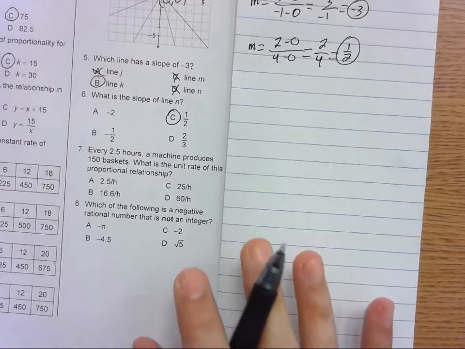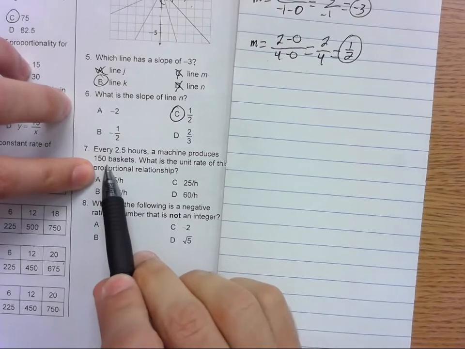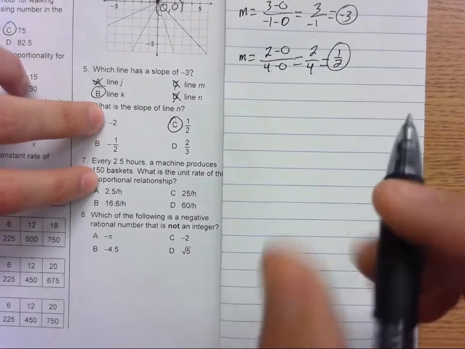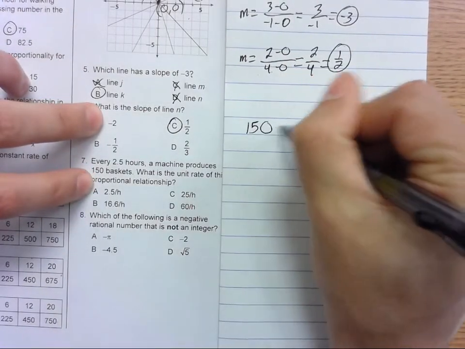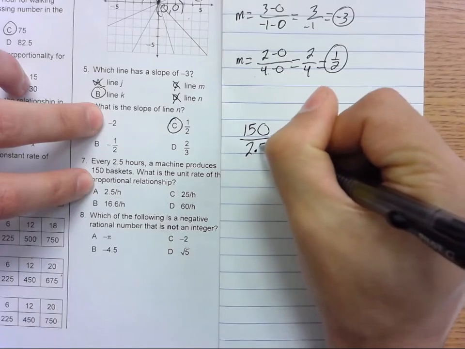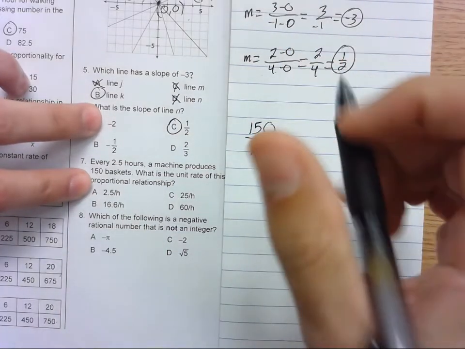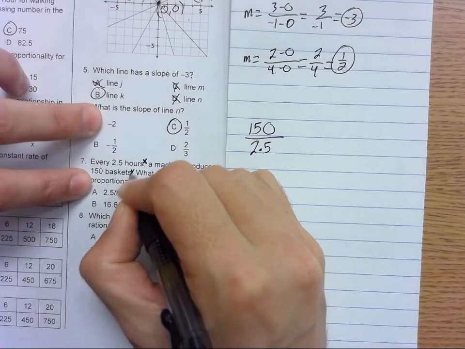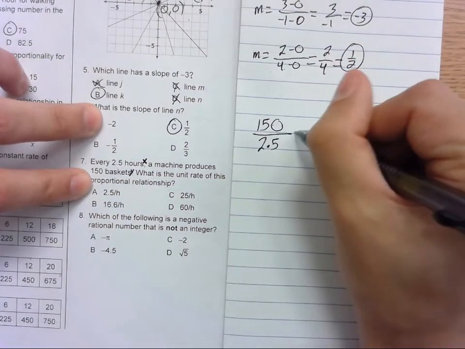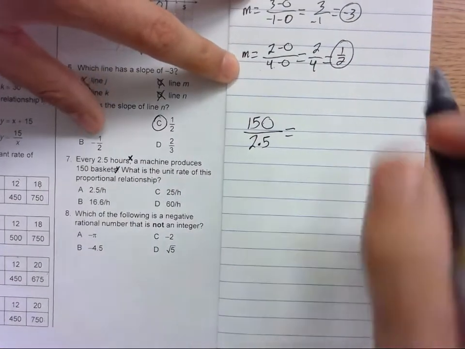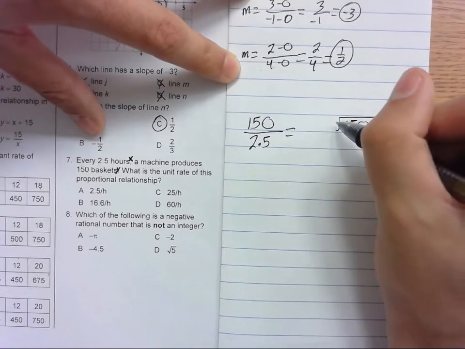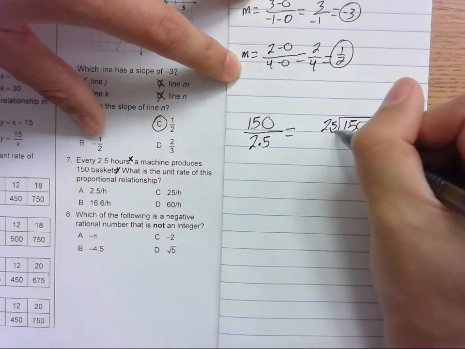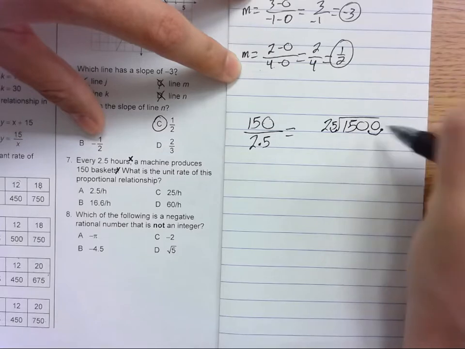7. Every 2.5 hours, a machine produces 150 baskets. What's the unit rate of this proportional relationship? Okay, so produces 150 baskets for every 2.5 hours. Time would be X, which makes baskets Y, so X over Y. Now we would just divide this. 150 divided by 2.5. So we have to move the decimal over once.